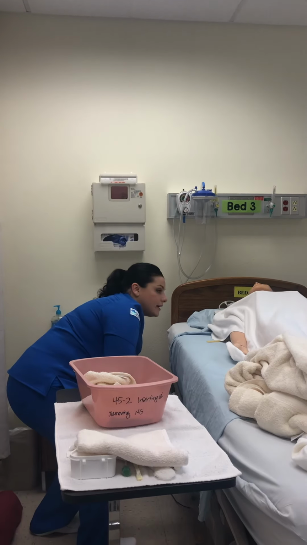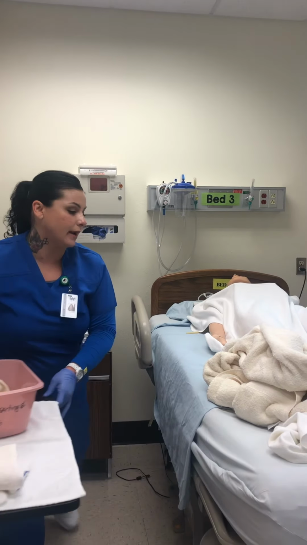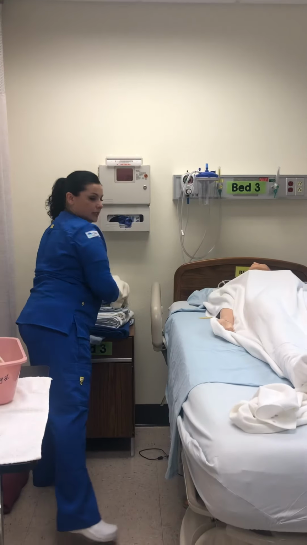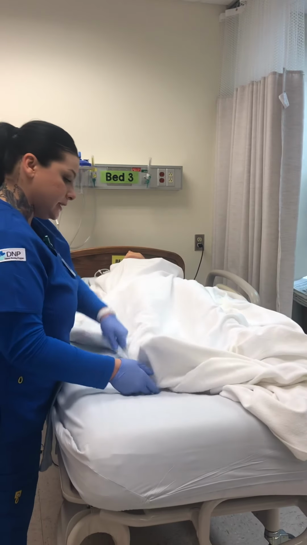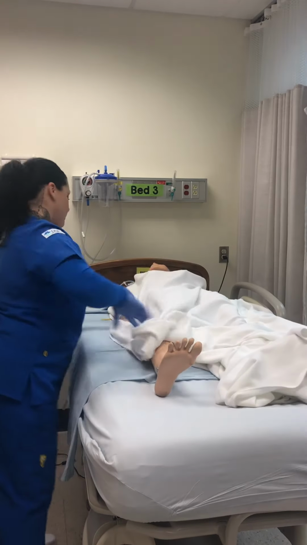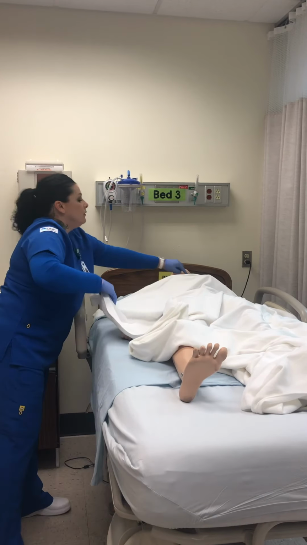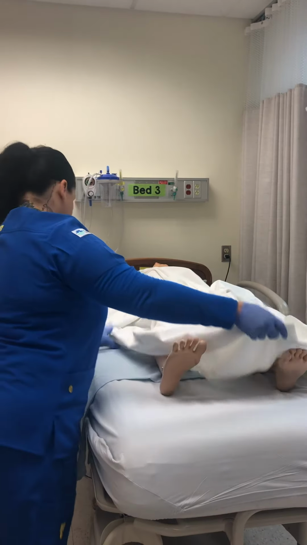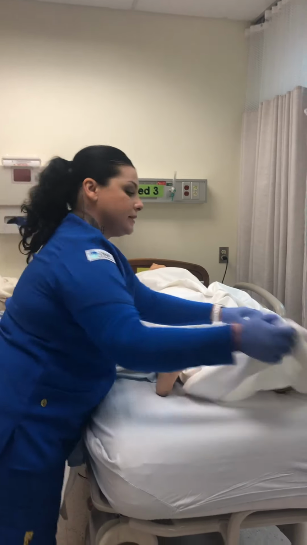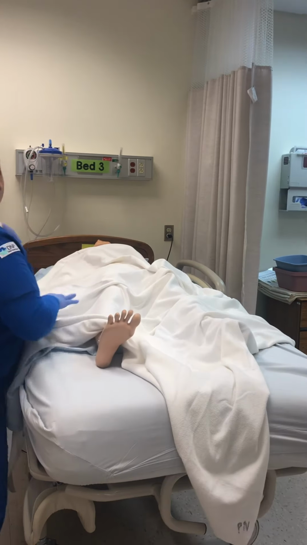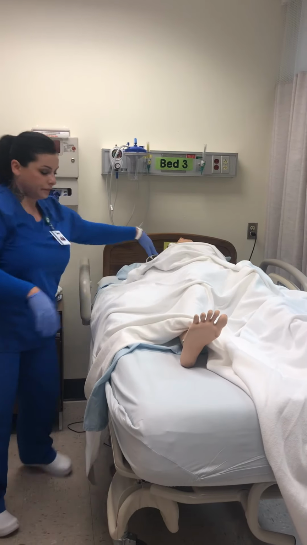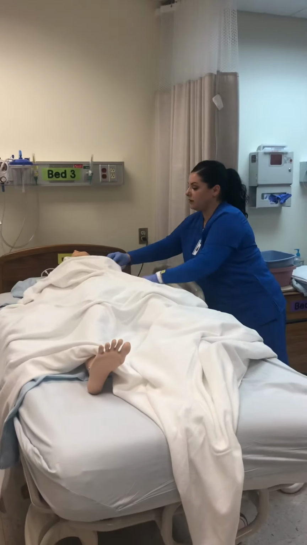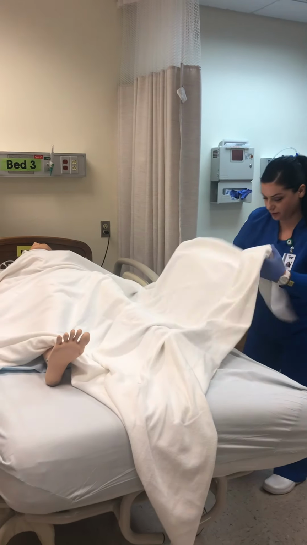Okay, so I'm going to put this bed rail up and position the patient for perineal care. I've changed to new towels, so those are clean. All right, so the patient is female, so we need to put this in a diamond shape. You want one point at the side, one point down the bottom, one point at the head and one point at the other side. All the time making sure your patient is covered.